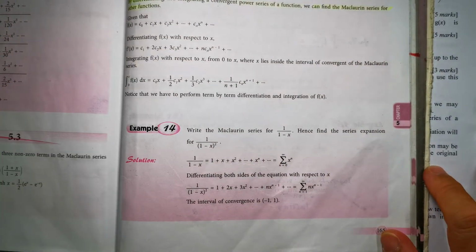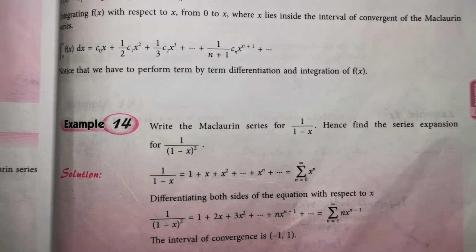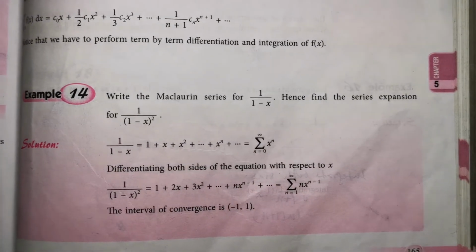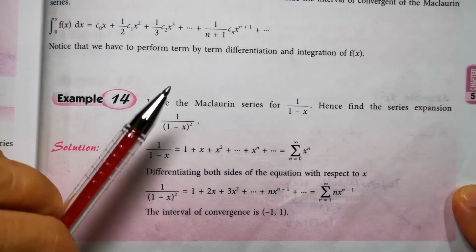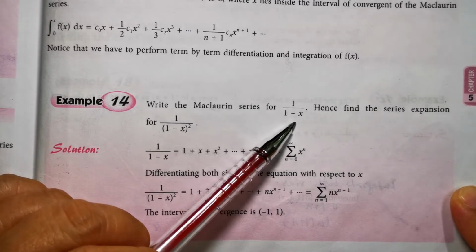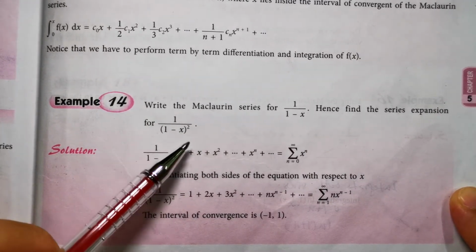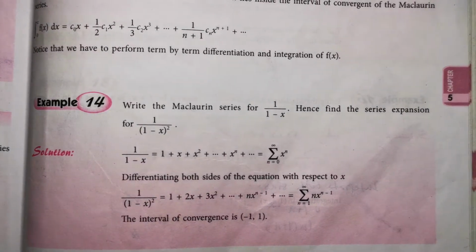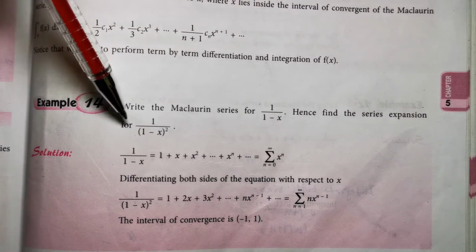Okay, first is this one. We enlarge it a bit, so maybe you can see better. You can refer to your textbook also if you want. So this is the first one. The question says: write the Maclaurin series for 1 over 1 minus x, hence find the series expansion for 1 over (1 minus x) squared. Use this standard Maclaurin series to find the expansion for this one.